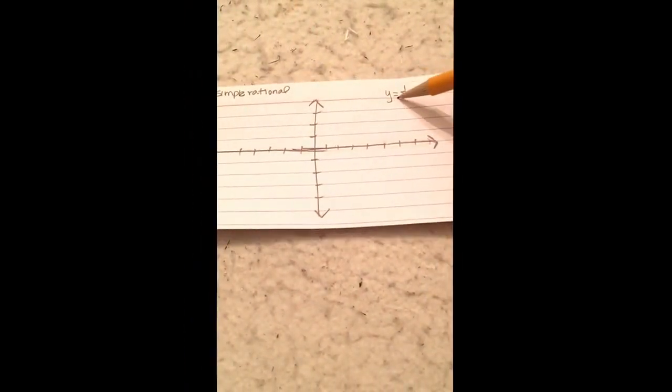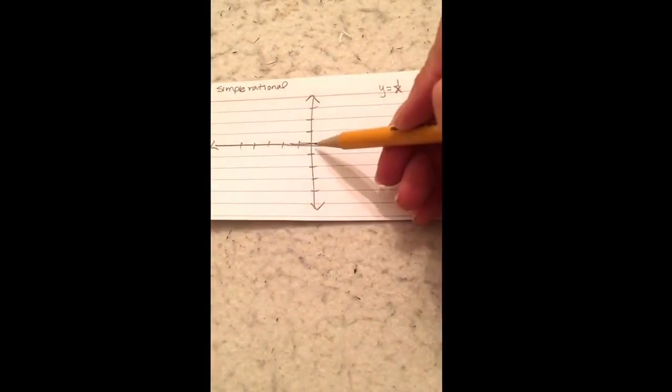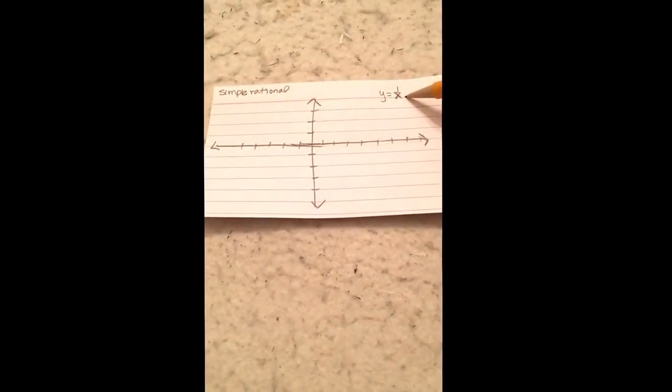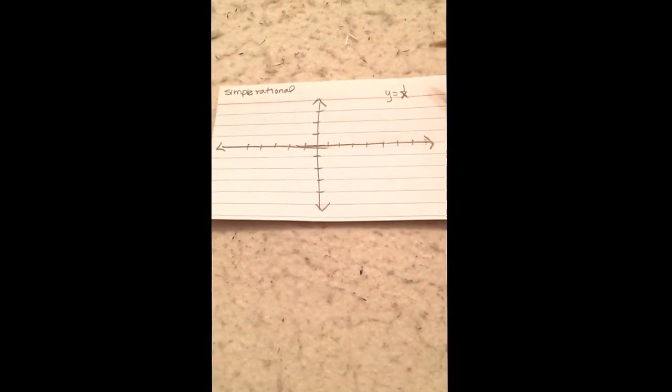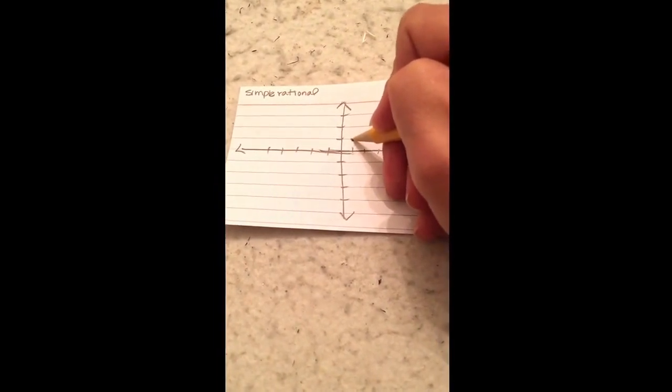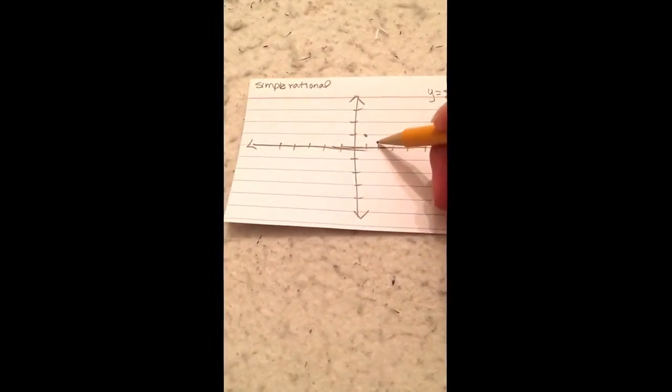And we have y equals 1 over x. We cannot plug in 0 because that breaks one of the rules of math. You cannot ever divide by 0. So we're going to plug in 1. And we have the point (1, 1). Now look, if I plug in 2, then I'm at (2, 1/2). And if I plug in 3, I'm at (3, 1/3).